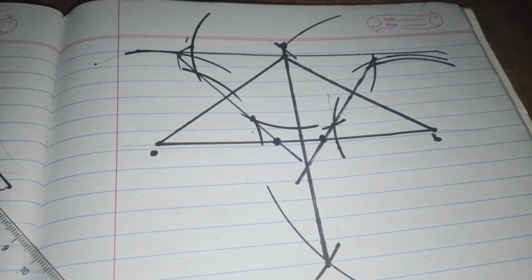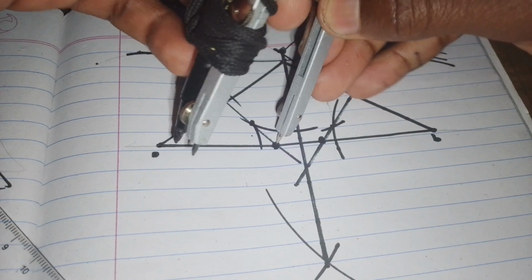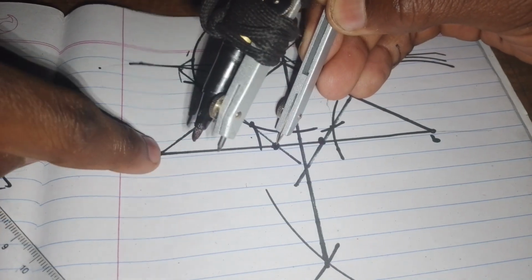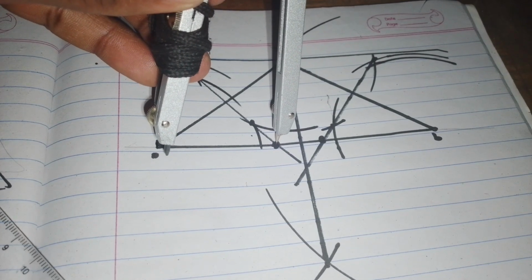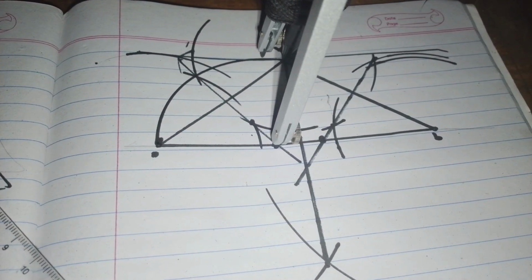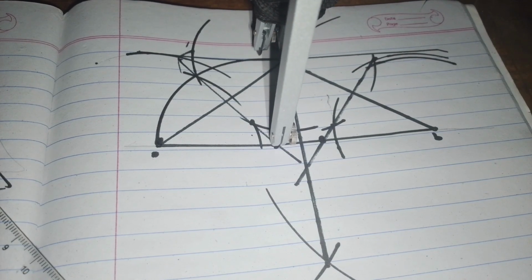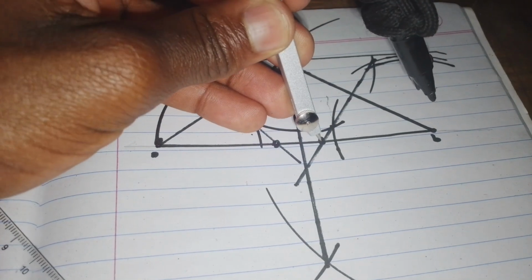So we're going to stand at this point here, and then we ensure that this tip touches the end there. Then we draw it like so. Okay, this isn't a necessary step, but just for the heck of it, you also stand here, then you do the same.